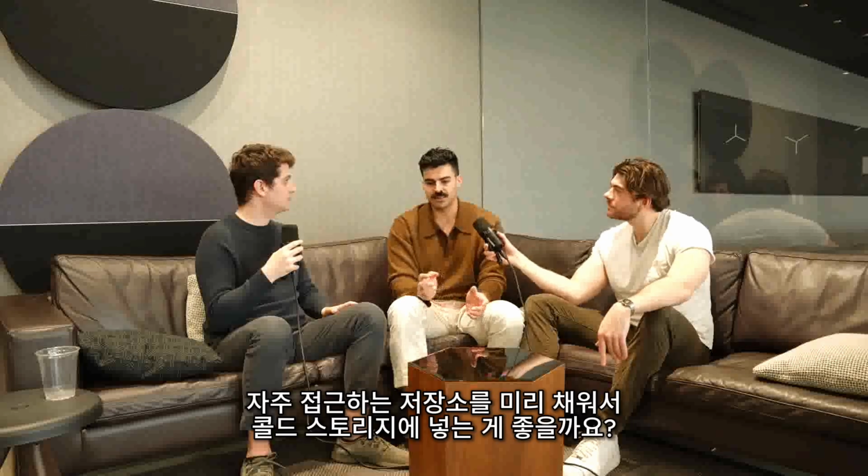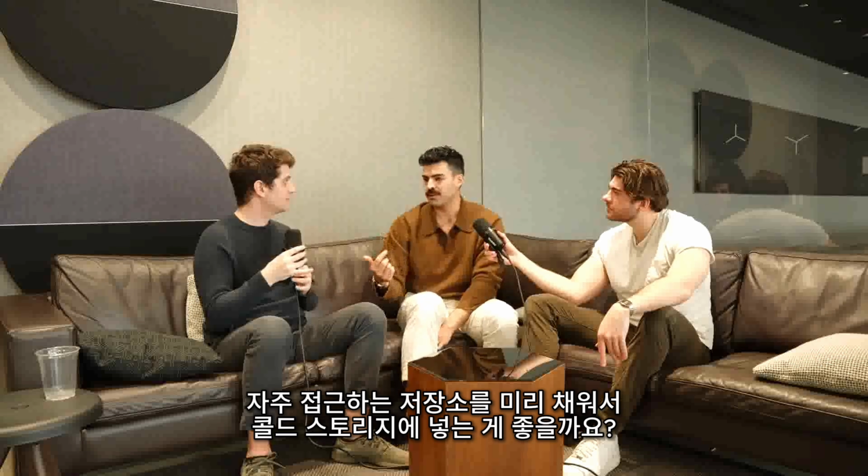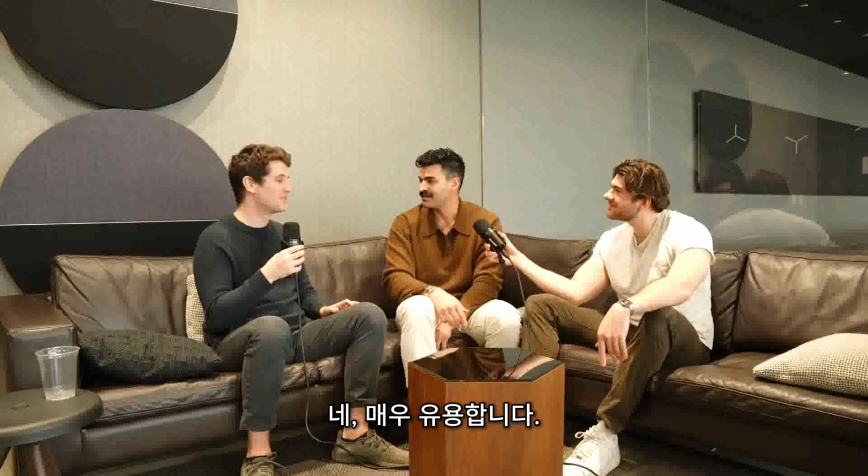Yeah. I don't know if this makes any sense, but would it make sense to essentially prefill a repo and then put that in cold storage if you know that repo is going to be accessed a lot? Yeah. Okay. Yeah, that's super useful. Okay.